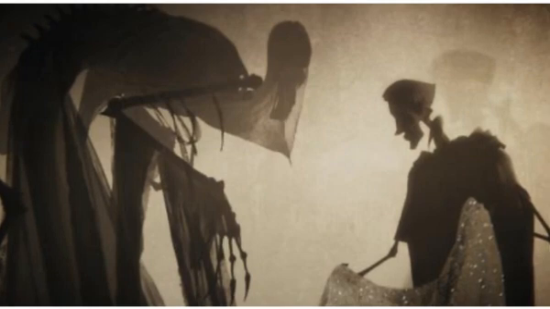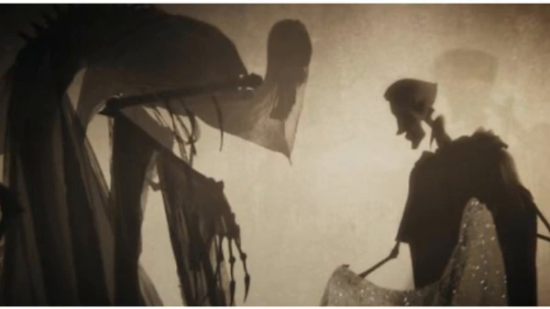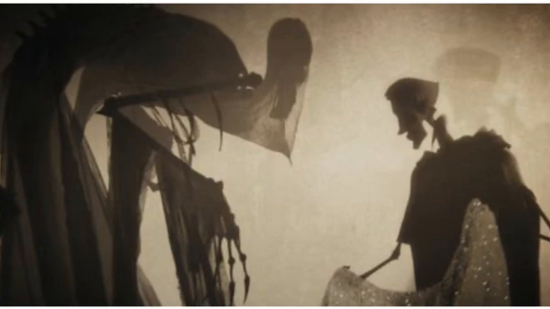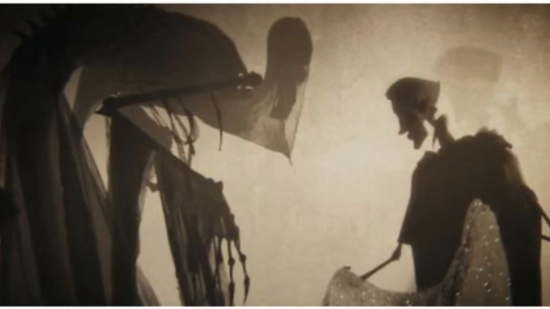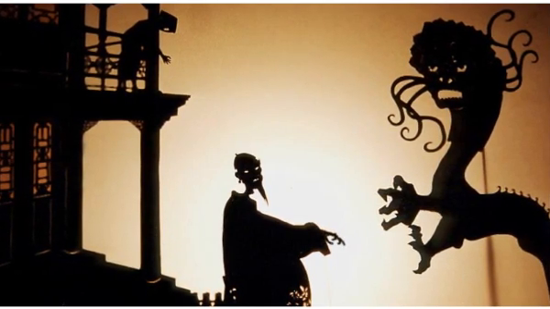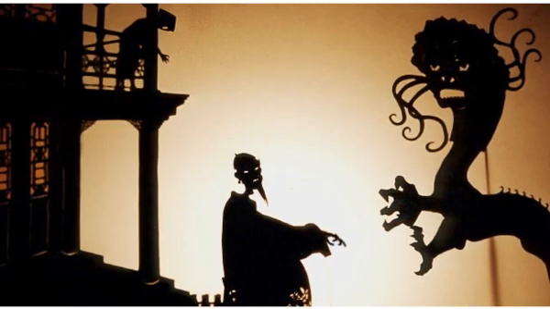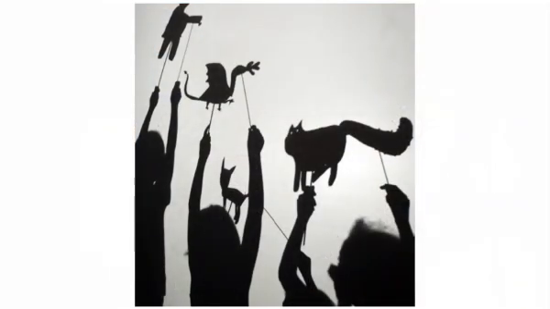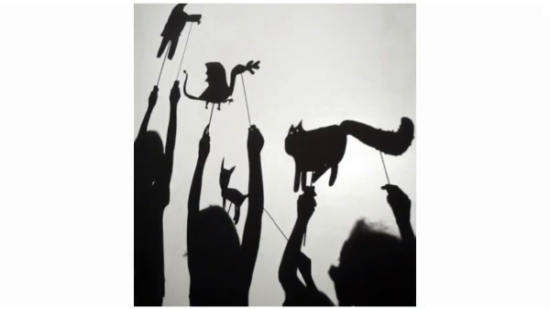They sit on one side of a screen, and the puppeteer sits on the other side of the screen with flat puppets. A light shines on the puppets, which casts a shadow onto the screen, so the audience sees the shadows. Shadow puppet makers can use a variety of materials to add color and texture to their puppets and their scenery. Children love to make and play with shadow puppets.